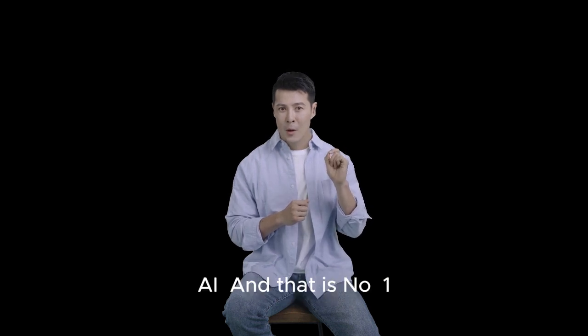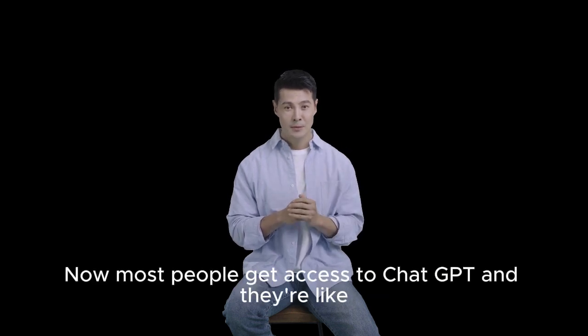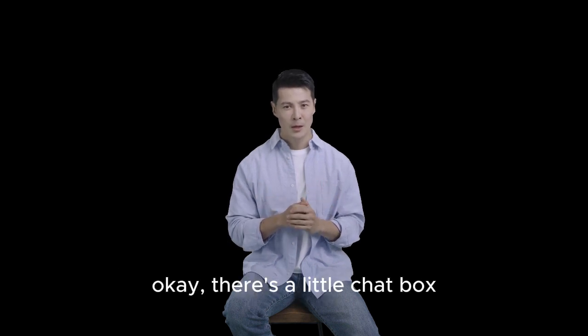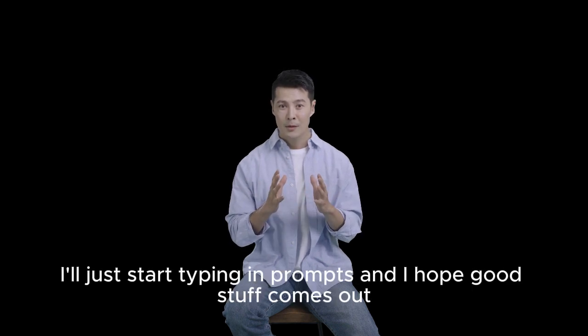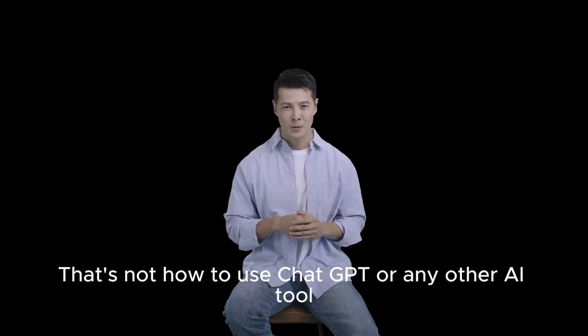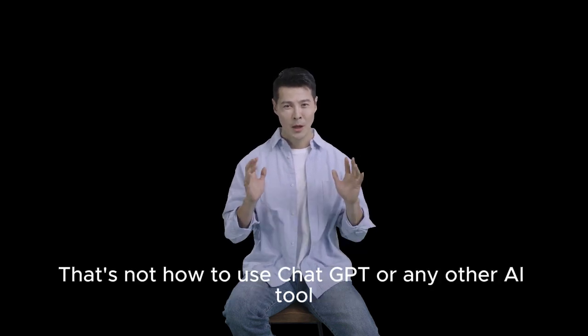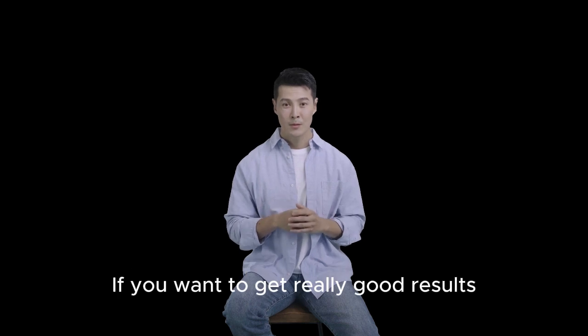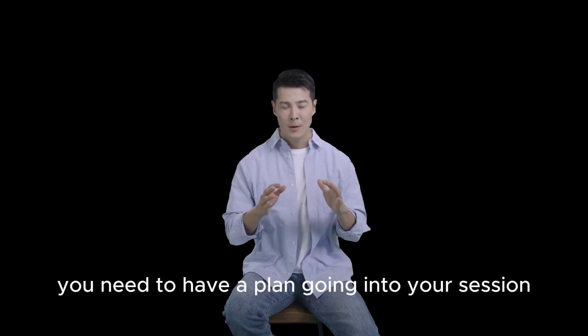But let's jump into the first thing that most beginners do wrong when using AI. And that is number 1. Don't just prompt, plan. Now, most people get access to ChatGPT and they're like, okay, there's a little chat box. I'll just start typing in prompts and I hope good stuff comes out. That's not how to use ChatGPT or any other AI tool. If you want to get really good results, you need to have a plan going into your session.